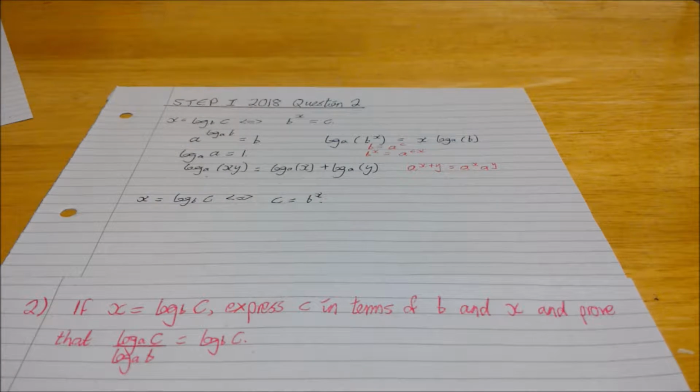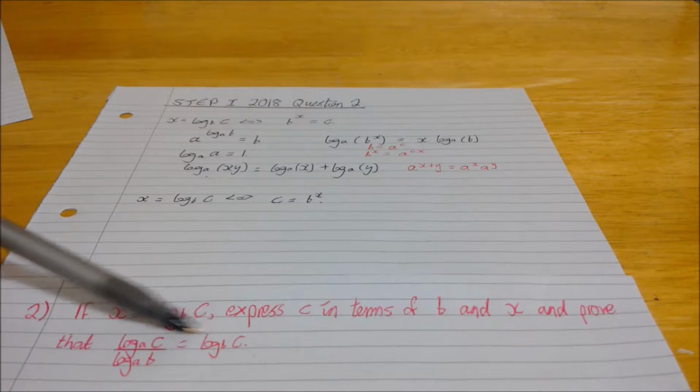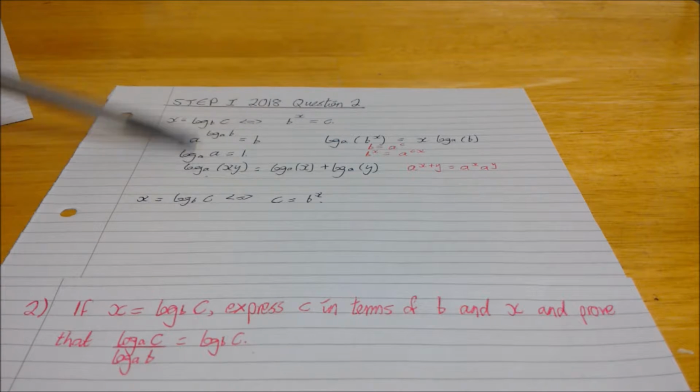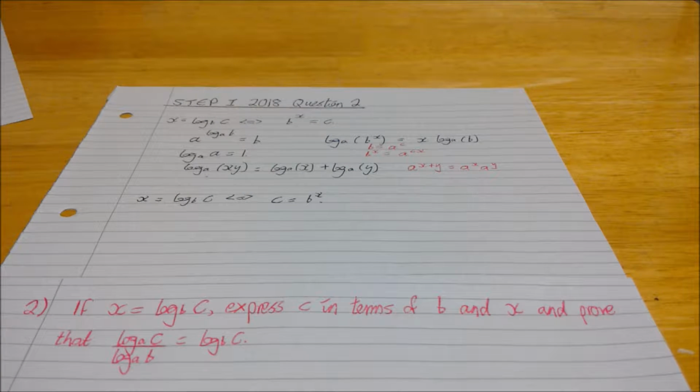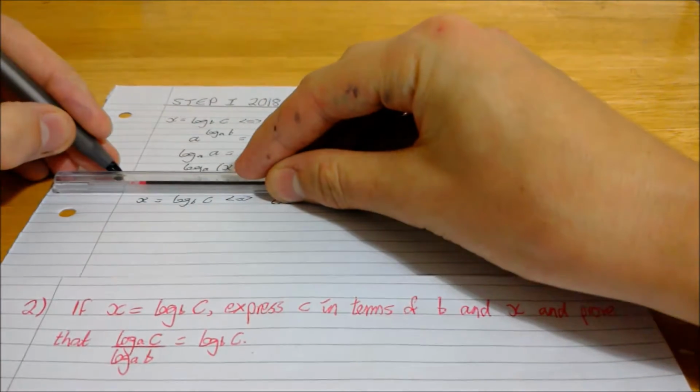Now we've been asked to prove this law, and this is maybe the last remaining basic logarithm law that I didn't state here because we're asked to prove it in the question.